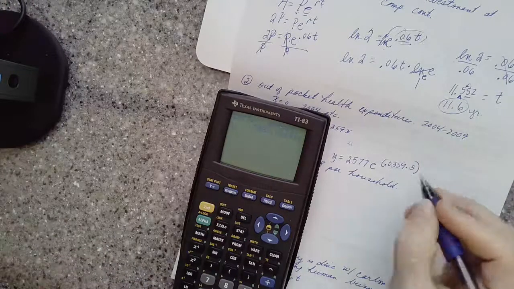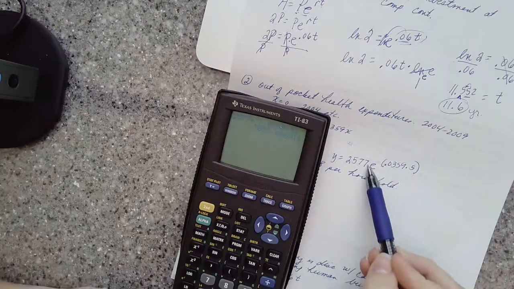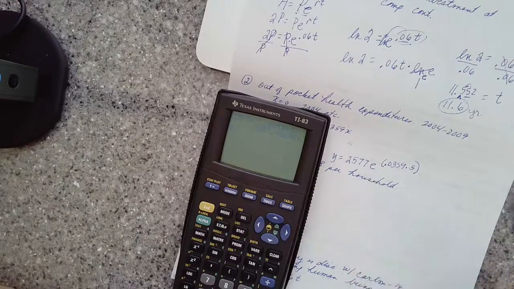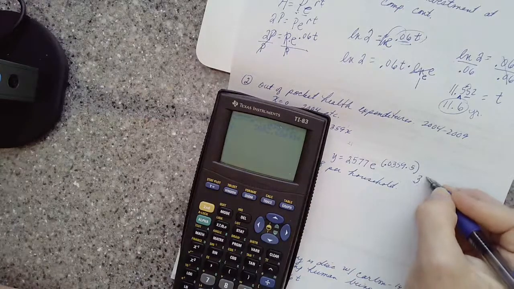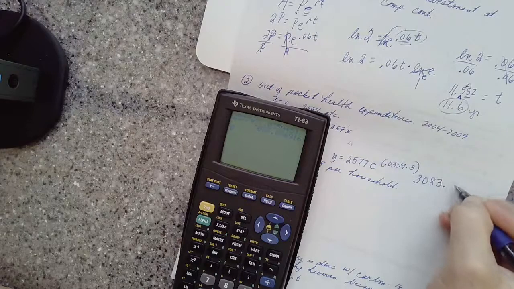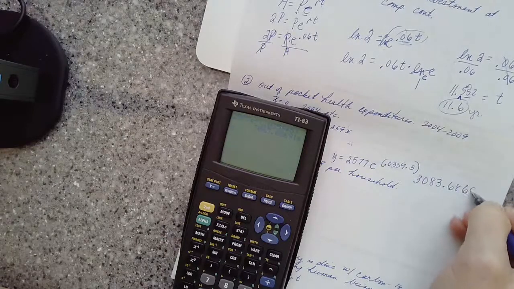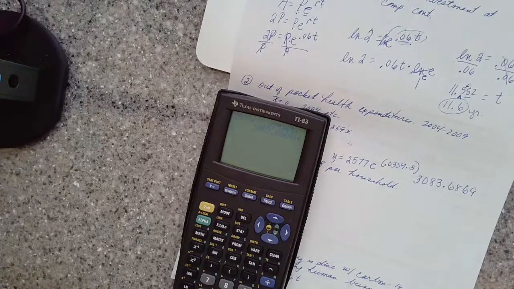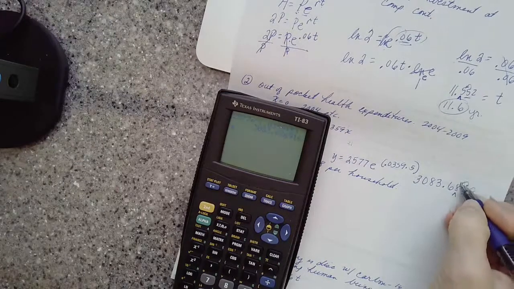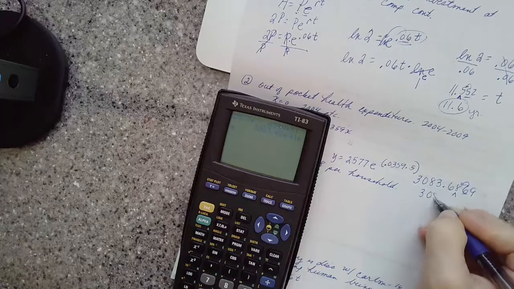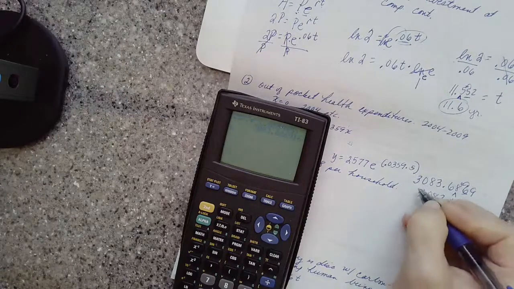3083.6869. Since we're talking about money, we always round to the nearest penny, which is the hundredths place. This 6 will round that up to a 7. So to the nearest dollar, and there we go, 69 cents. And that's what a person's out-of-pocket is projected to be in the year 2009. Well, I guess we could Google that and see if that really was a true value.